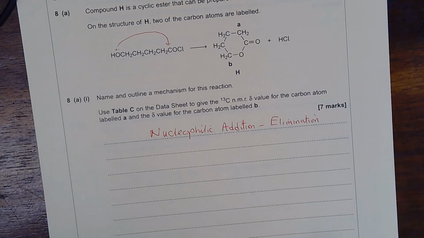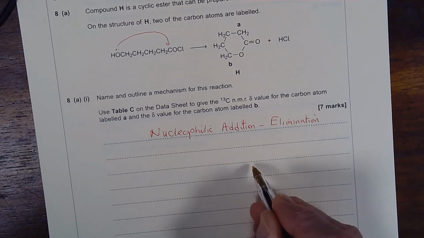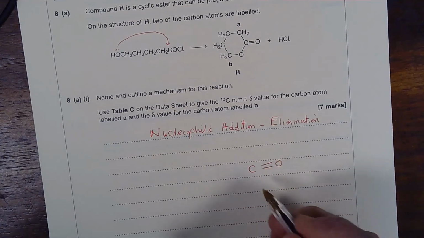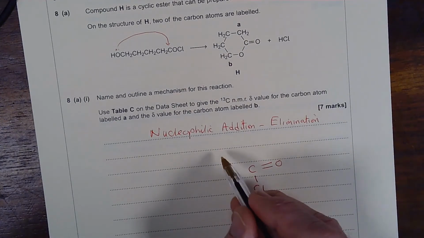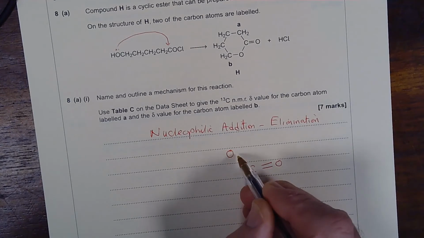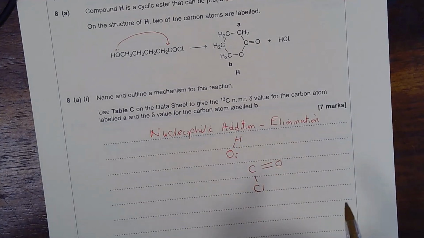Outlining your mechanism, of course, requires you to do curly arrows again, and so you might set it up in a way which enables you to see that internal attack more clearly. So if we place these in these positions, and then the attack from the oxygen could come from there. The lone pair of the oxygen is going to be responsible for this initial attack.